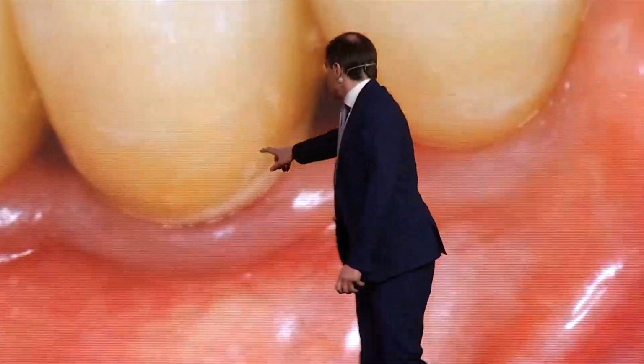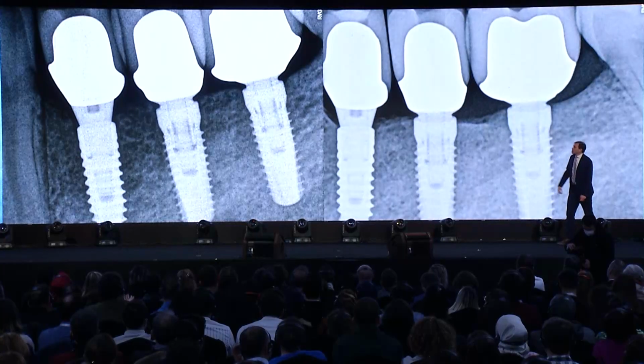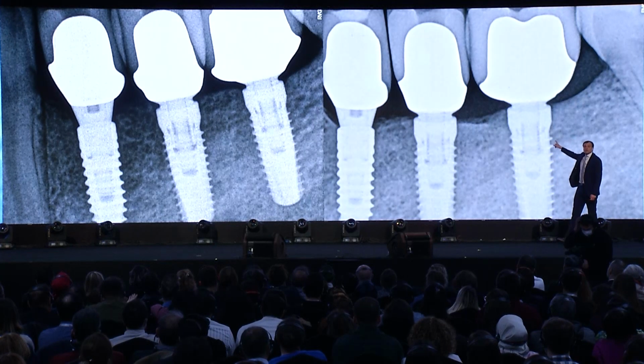And again, I could show a lot of these cases, like delivery, some years follow-up. You see the tissues are thicker. It reflects on the bone stability.